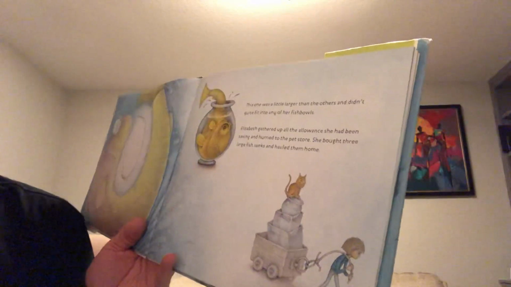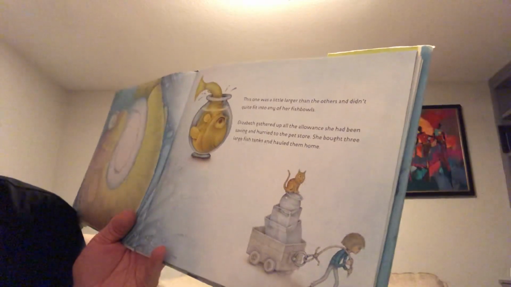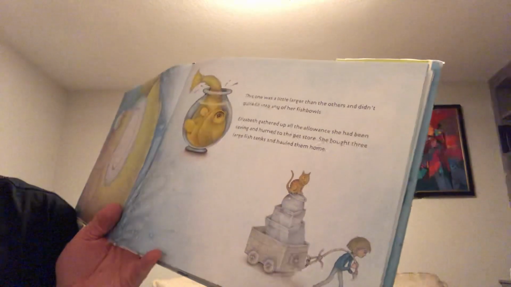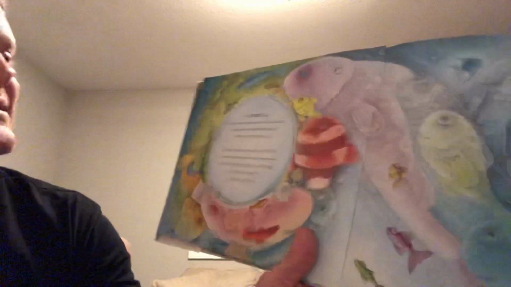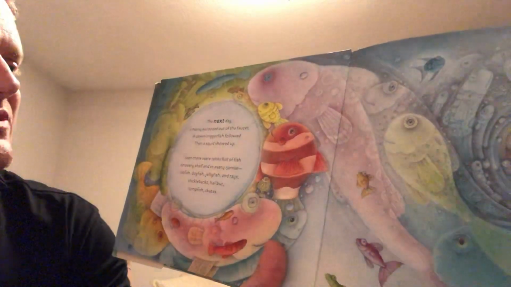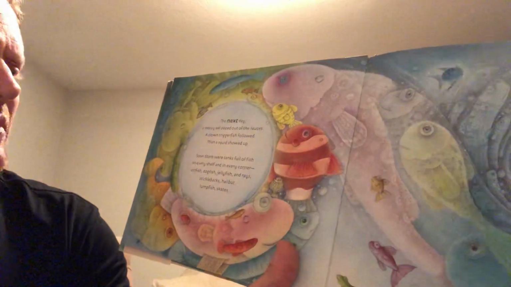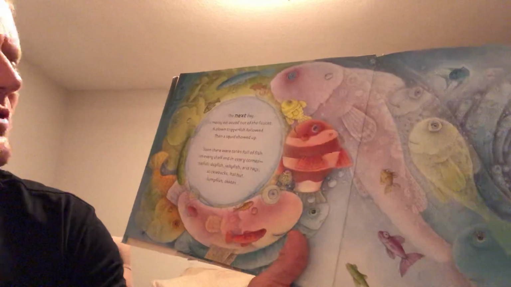Elizabeth gathered up all the allowance she had been saving and hurried to the pet store. She bought 3 large fish tanks and hauled them home. The next day, a moray eel oozed out of the faucet. A clown triggerfish followed. Then a squid showed up. Soon there were tanks full of fish on every shelf in every corner.